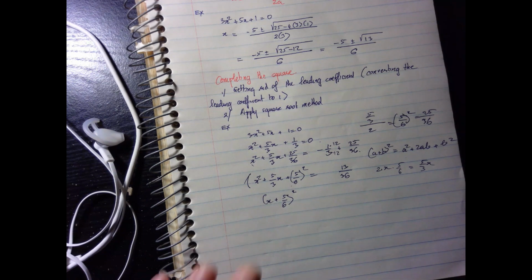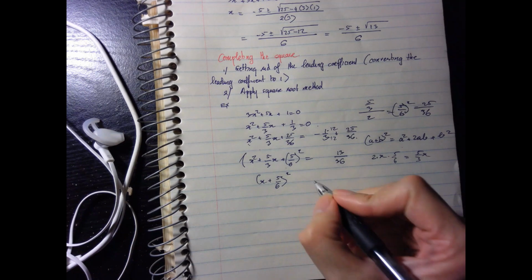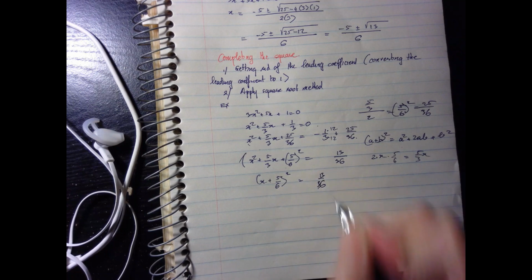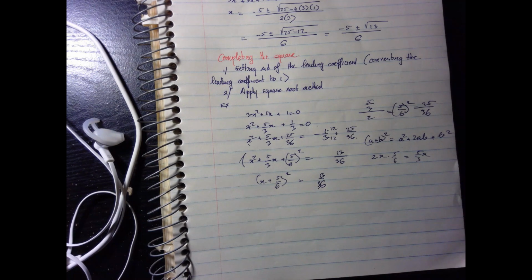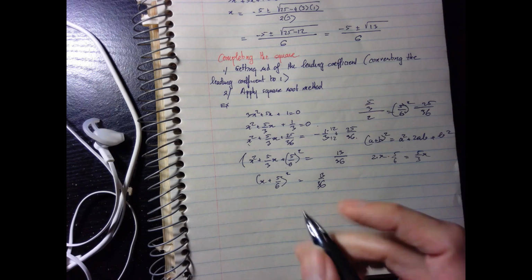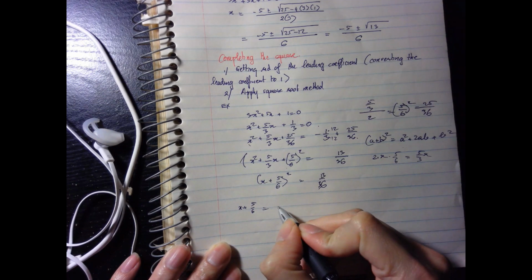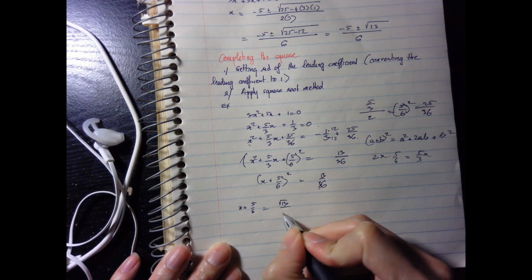Equal to 13 over 36. Now what do you see? You see that it's in the form of something squared equals a. Now I can use the square root method, right? I can go ahead and take the square root of both sides of the equation. Okay, then I have x plus 5 over 6 equals square root of 13 over 6, and x plus 5 over 6 equals negative square root of 13 over 6.